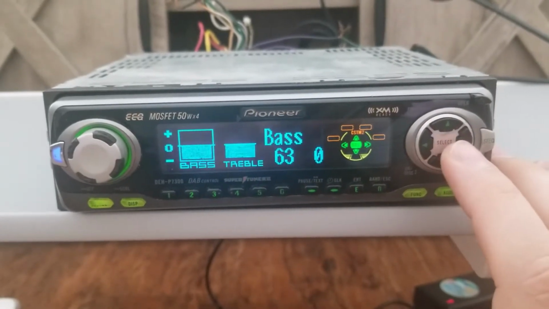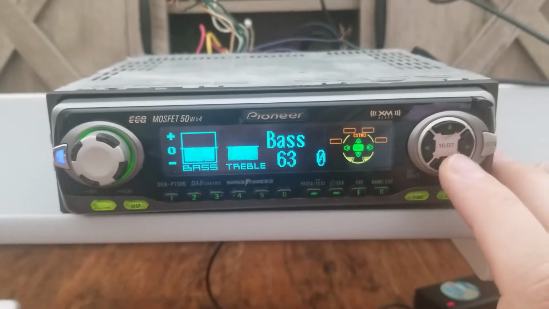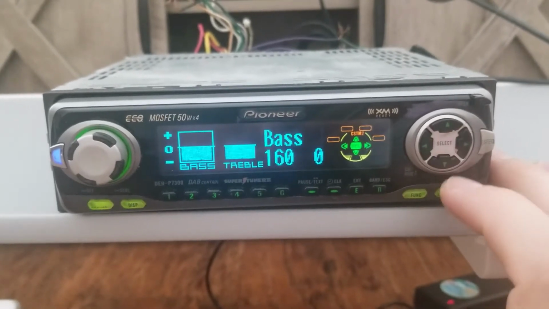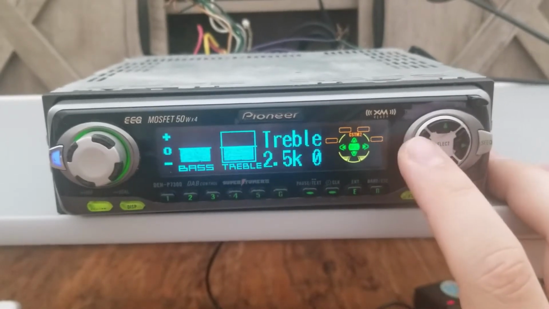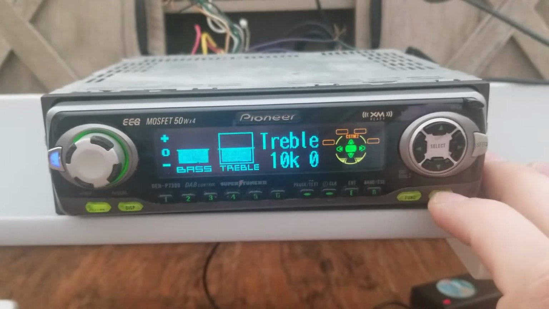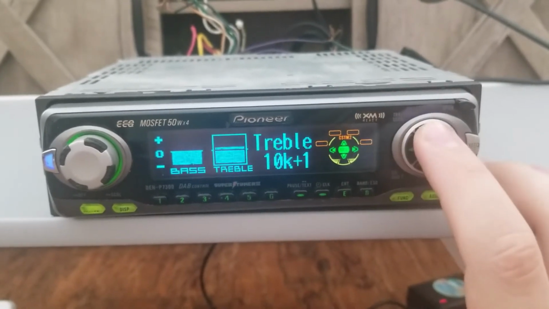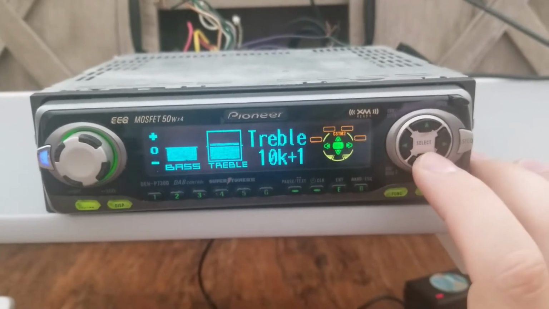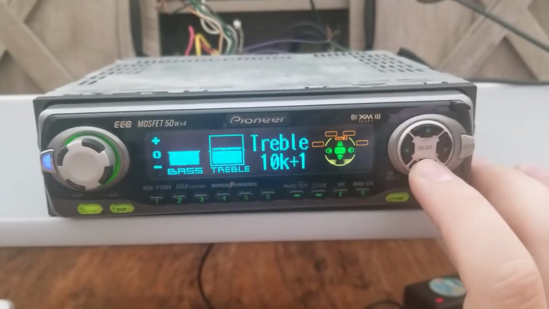With these bass and treble settings, it's a little bit different. So you can choose the frequency on the bass and treble. And what it does is it'll actually raise or lower all of the frequencies at that set frequency.